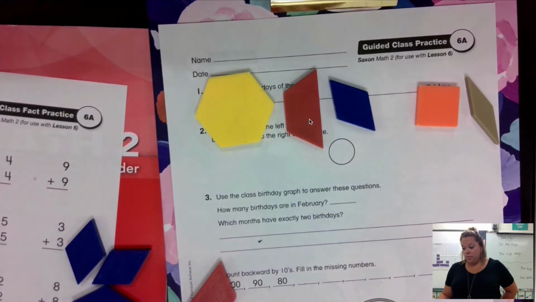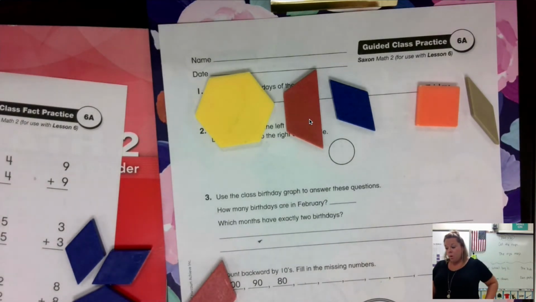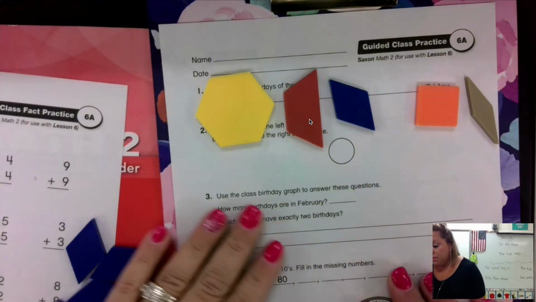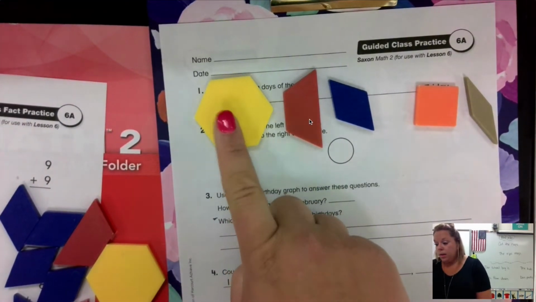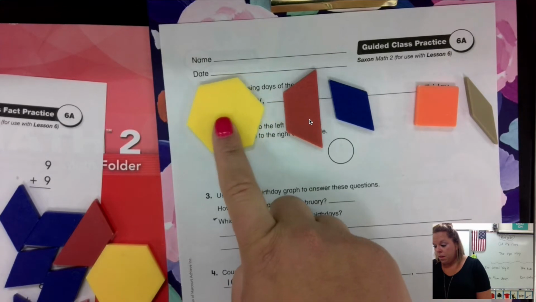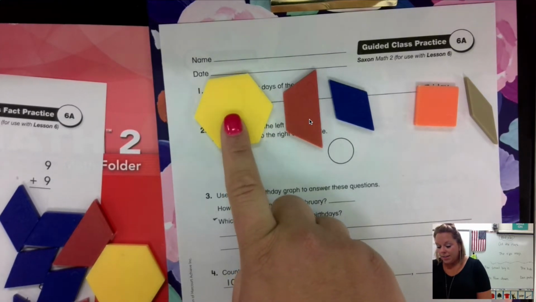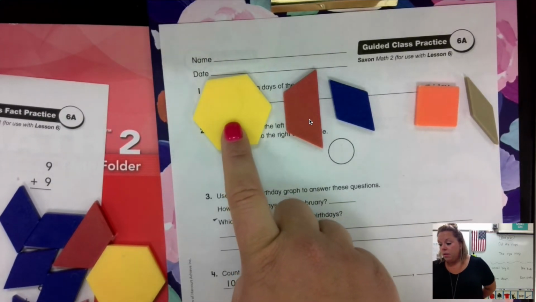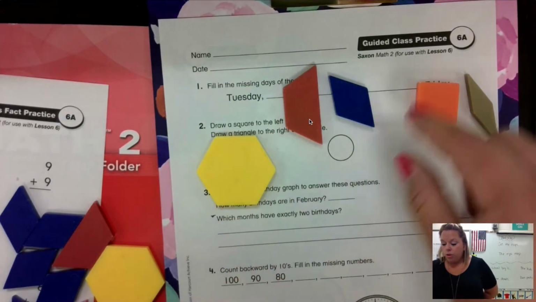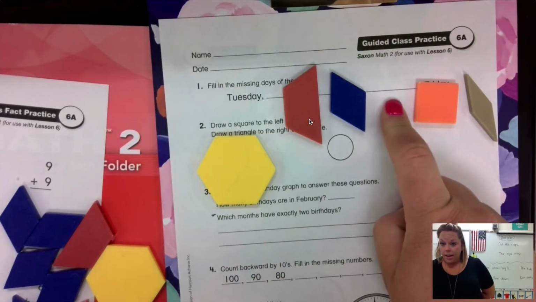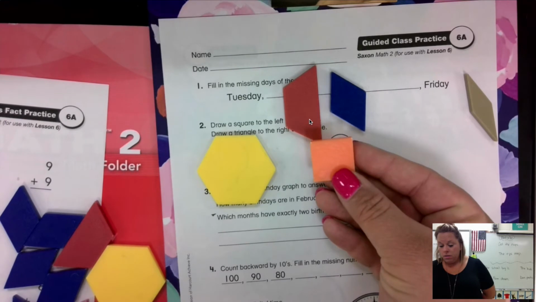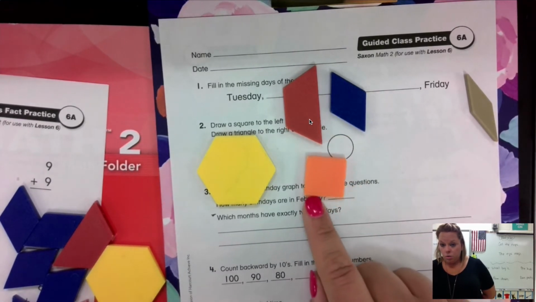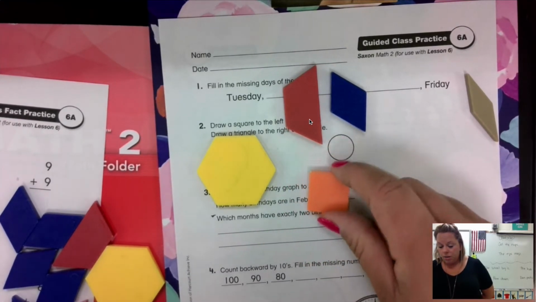There's 6 different shapes. Now, we want to know the names of these shapes. So this yellow one here is called a hexagon. Say hexagon, hexagon. The green block that I don't have, that is a triangle. What is that? That is a triangle. This piece here, we know that is a square. It has 4 sides. They're all the same length.